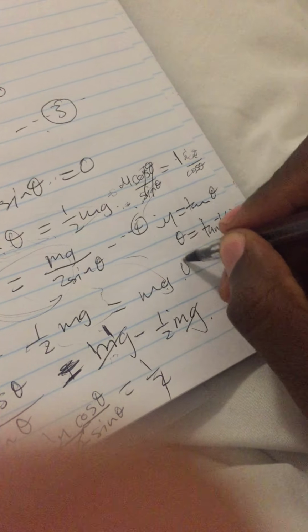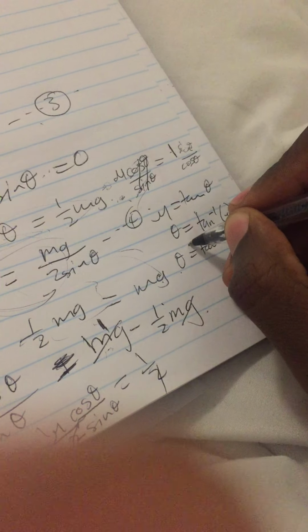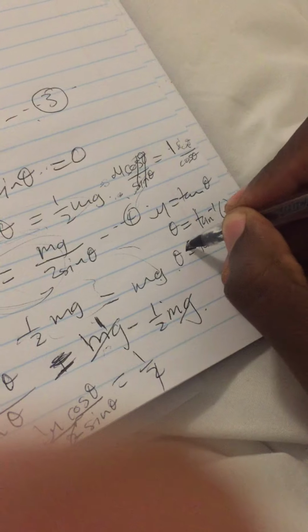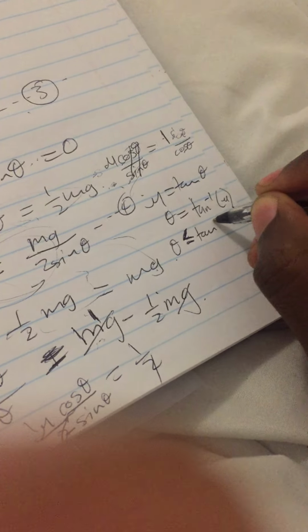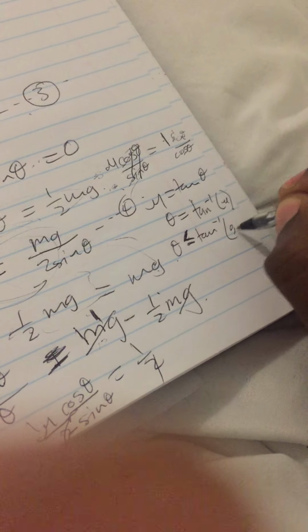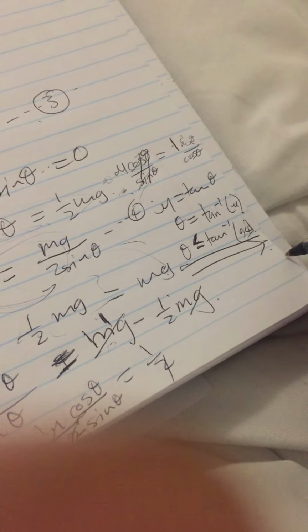So we'll end up getting theta should always be less than or equal to tan to the minus 1, right, of 0.4. You guys can go ahead and calculate that angle and see what it gives you.